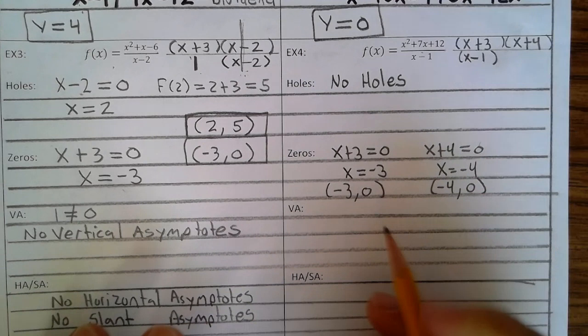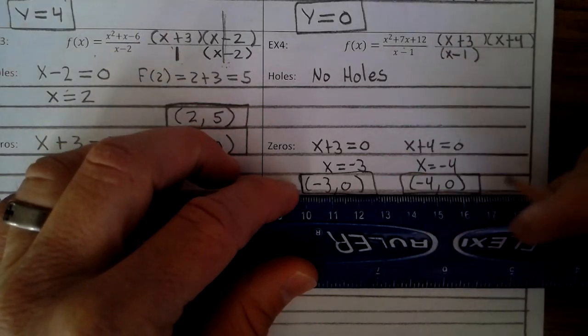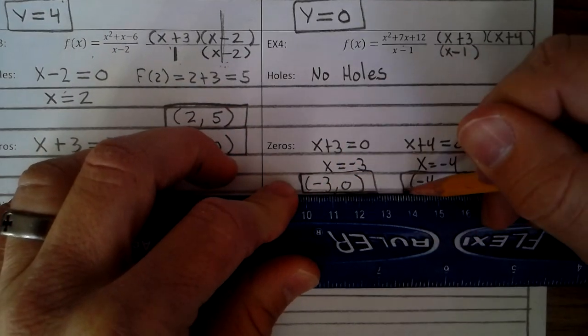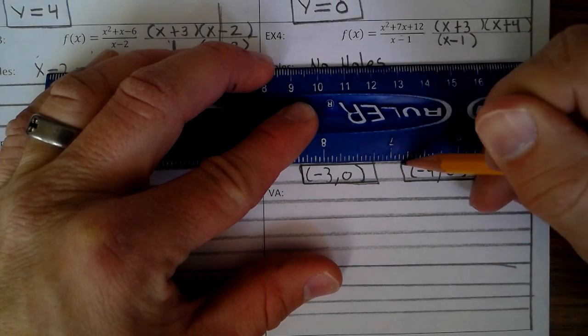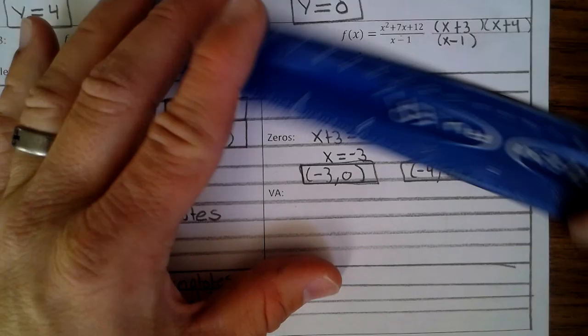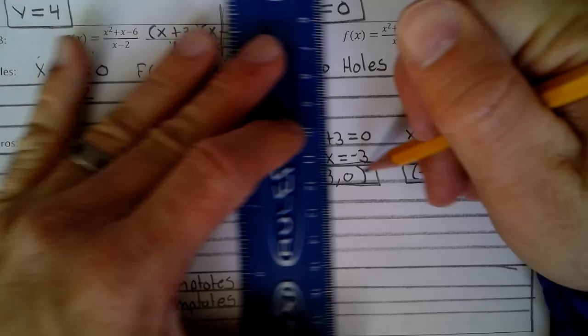Well, that's a terrible box. Let me try to redraw that. Not perfect, but much better.